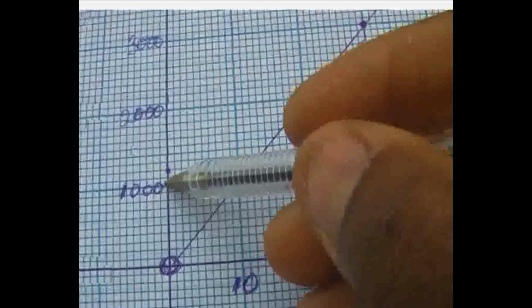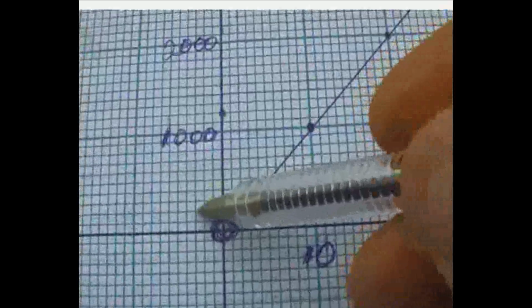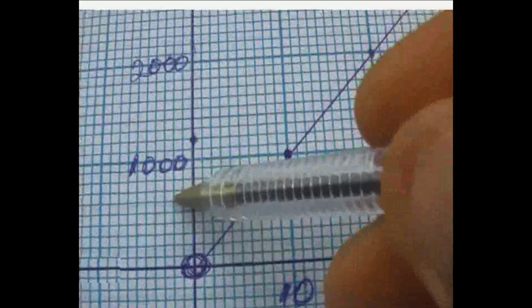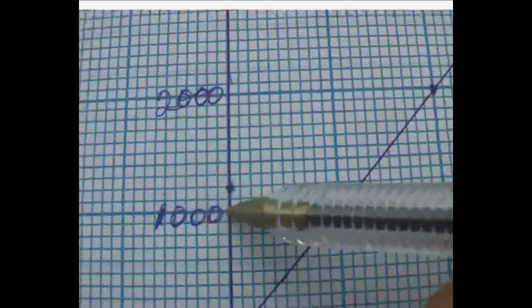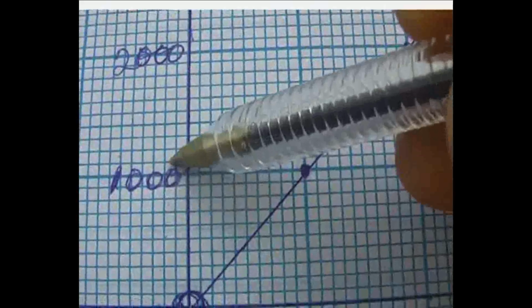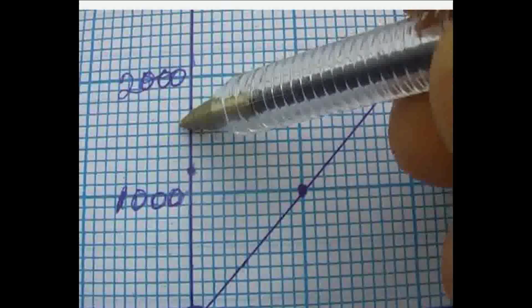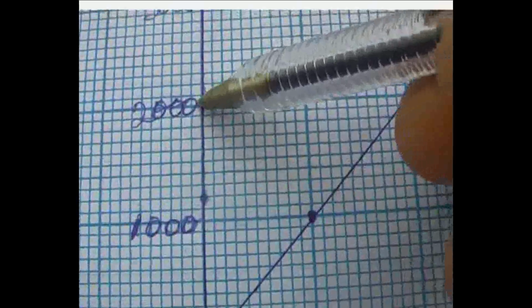If from here to here is 1,000, that means from here to here is 100, 200, 300, 400, 500, 600, 700, 800, 900, and then 1,000. If you cross the 1,000 also, you are going to have 1,100, 1,200, 1,300, 1,400, 1,500, 1,600, 1,700, 1,800, 1,900, then 2,000. It is like that till the end of the calibration.